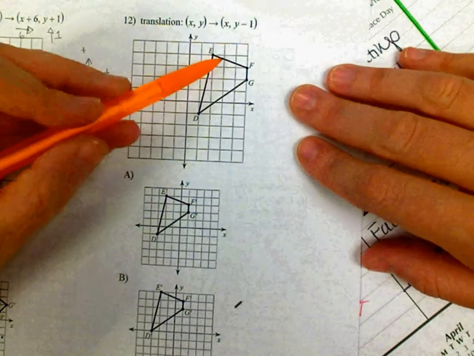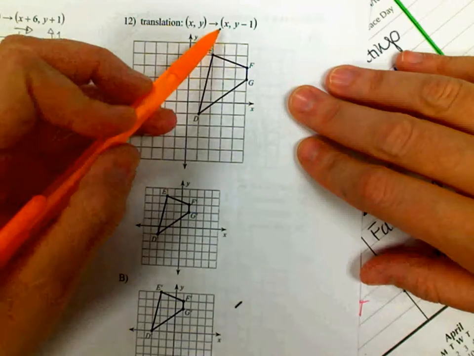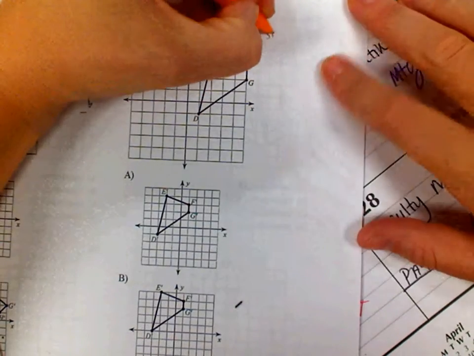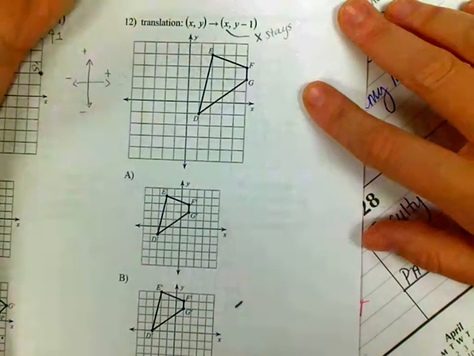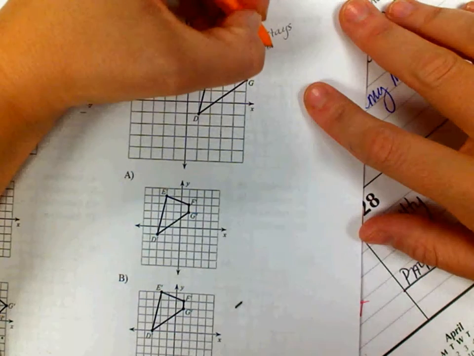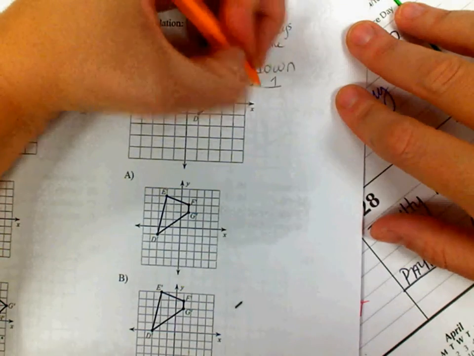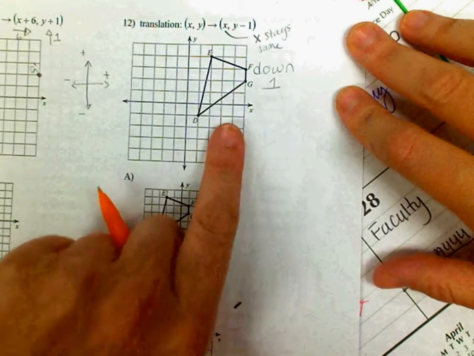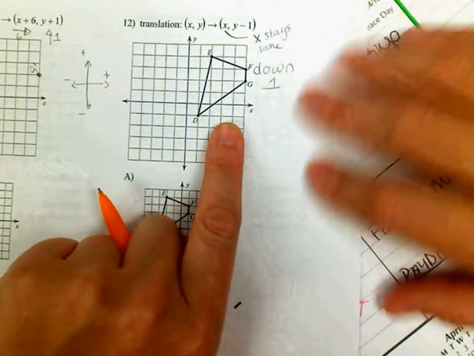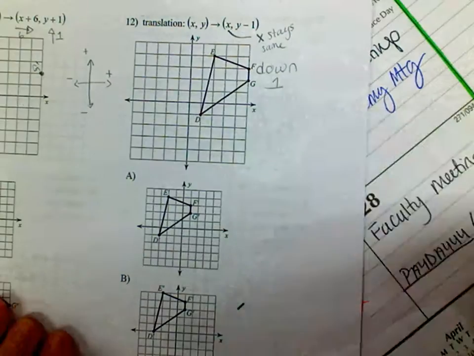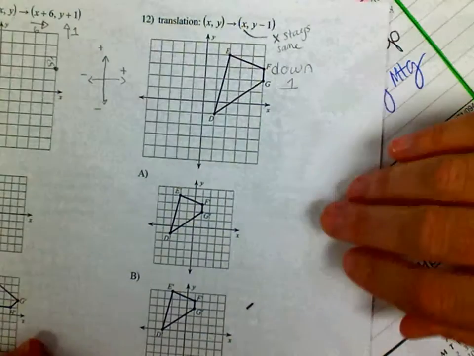Okay, for number 12, it's x and y minus 1. This means, remember, that the x stays the same. It doesn't go left or right. Y minus 1 means it goes down 1. So the only thing that this image is going to do is go down 1 unit. It's going to slide down by 1.